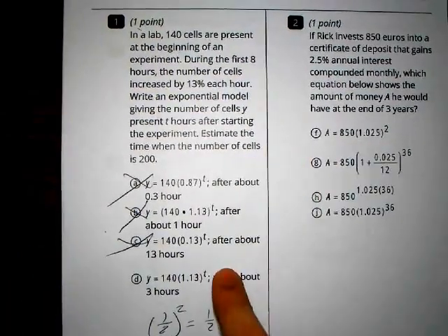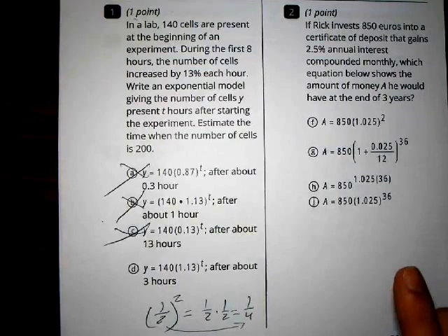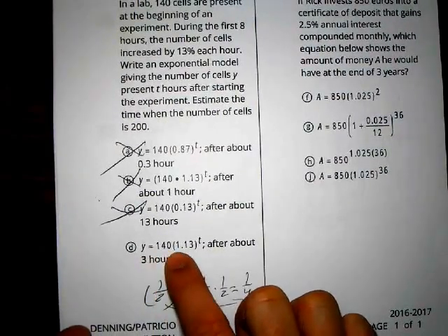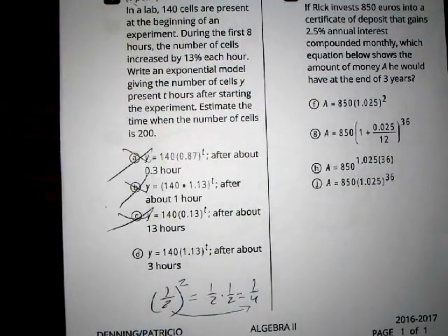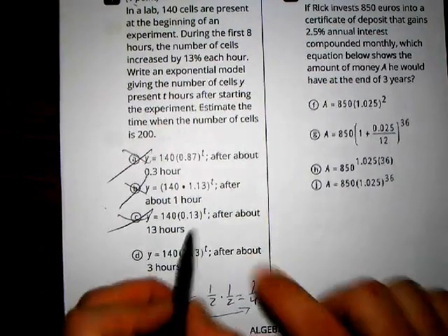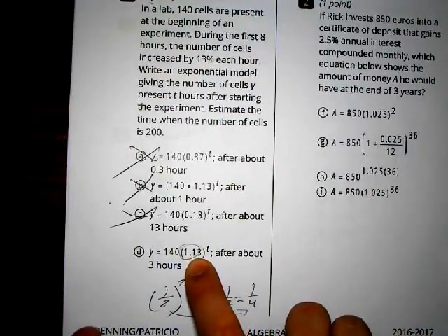Just by logic, we know that it's going to be this one, but let's make sure that we know why. Because we're looking at here, this is basically PE to the RT, right? Because cells are dividing continuously. They are continuously compounding. So it makes sense that we're going to have a growth factor here, right? This is a whole bigger than 1.